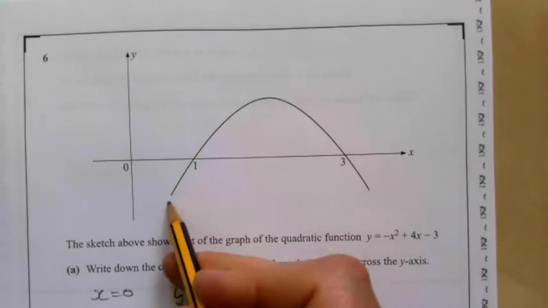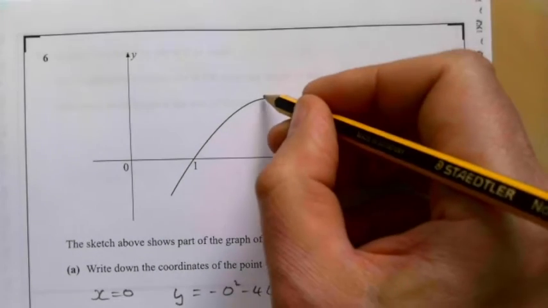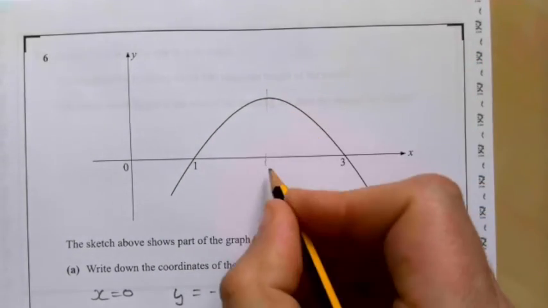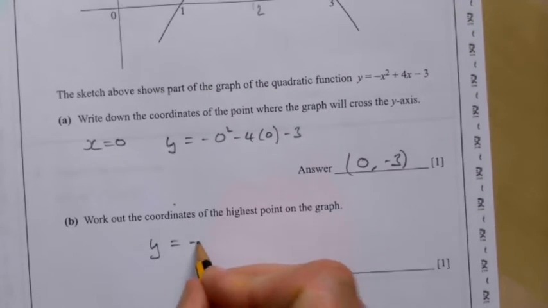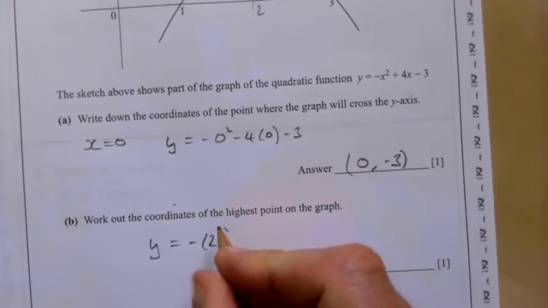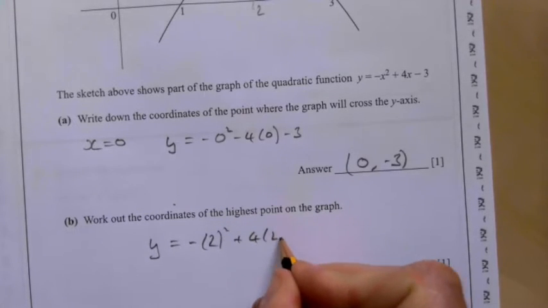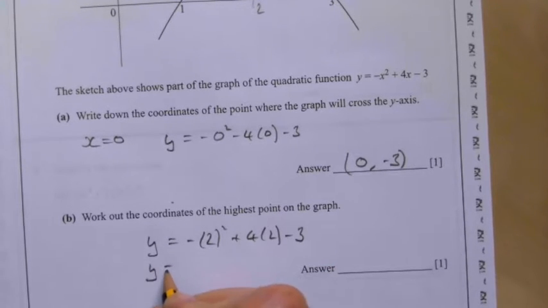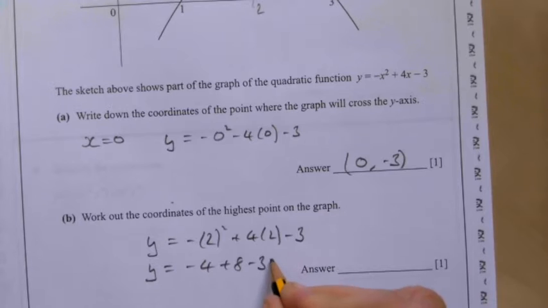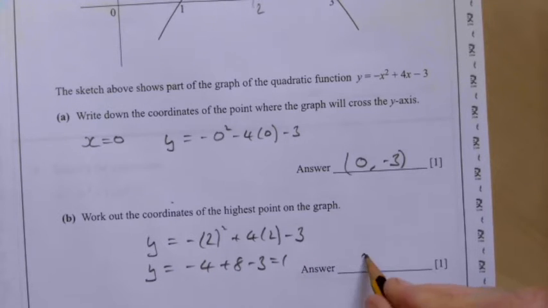Work out the coordinates of the highest point on the graph. The highest point in the graph, so this is a parabola, which means it's symmetrical, so the highest part is going to be halfway between here, so it's whenever x equals 2. So y equals minus 2 squared plus 4 times 2 minus 3. Y is minus 4 plus 8 minus 3. So it's going to be 1, so it's going to be the point then 2, 1.